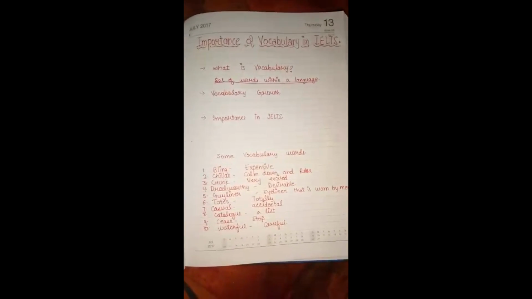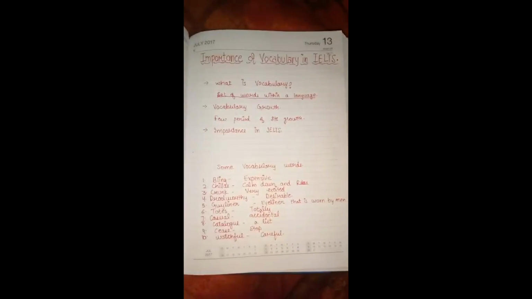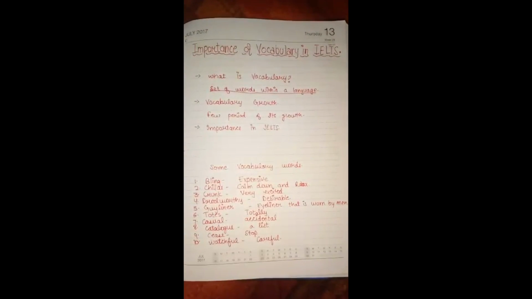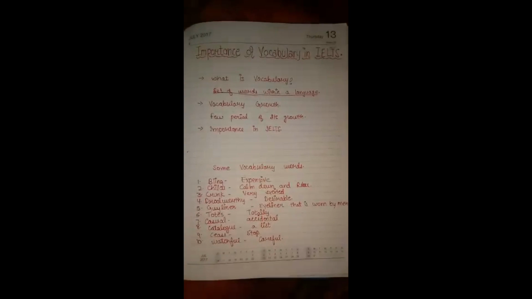Now, I will tell you about vocabulary growth, how it grows. Vocabulary grows with age as a human grows. So, there are a few periods of its growth. During its infancy, a child instinctively builds a vocabulary. Infants imitate words that they hear and then associate those words with objects and actions. This is the listening vocabulary.